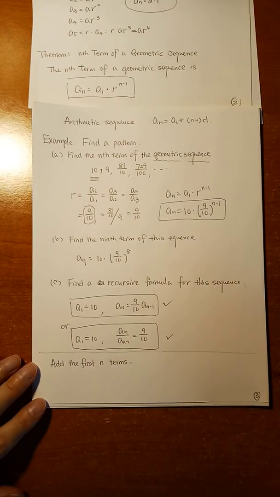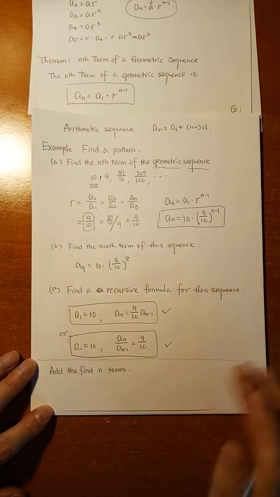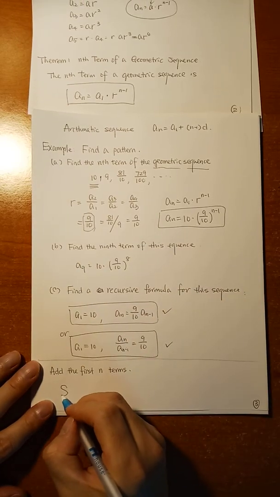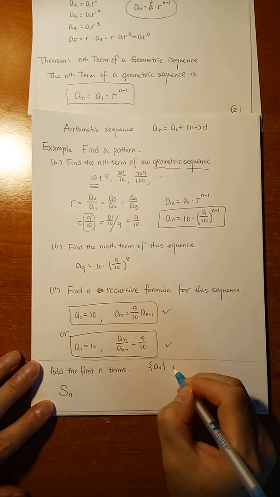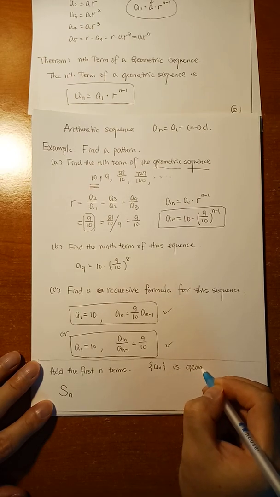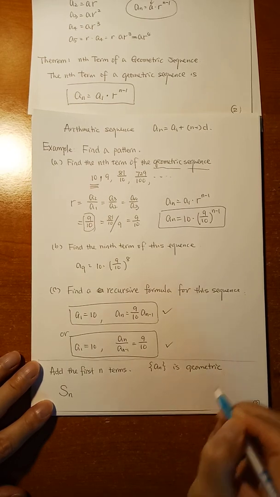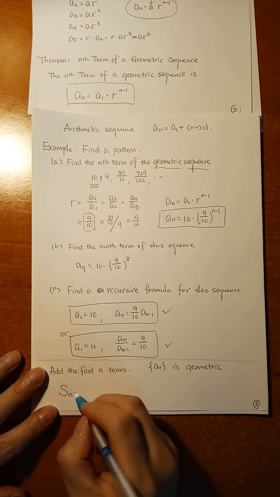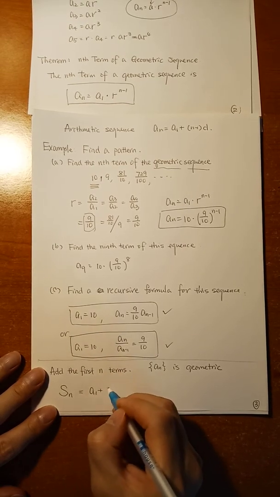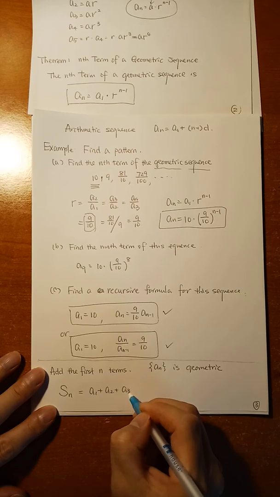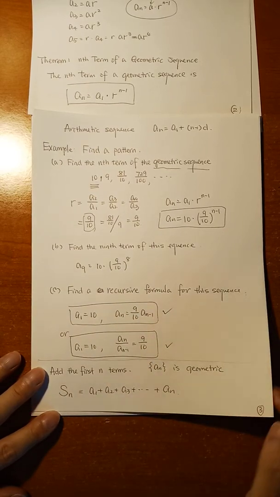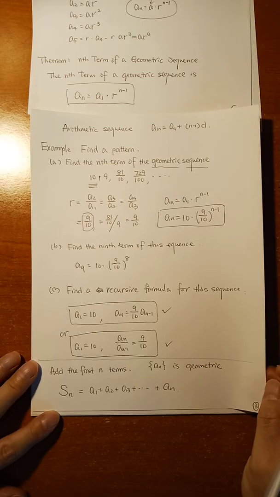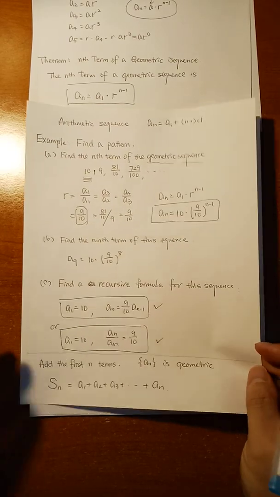Okay, so let's try it. Sn. Assume we have a geometric sequence, a sub n is geometric. So Sn is a1 plus a2 plus a3 plus a4 plus ... plus an. Right? It's just a formal sum.